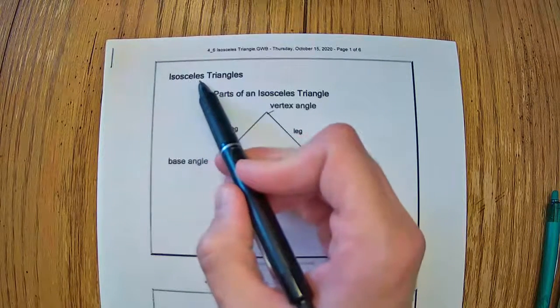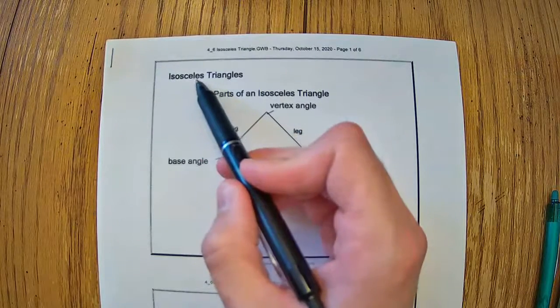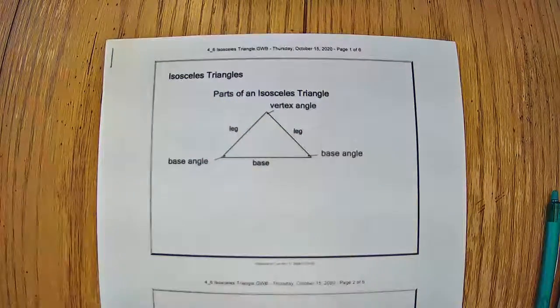I myself have spelled it wrong numerous times on quizzes and tests to have students point it out to me. So do your best, folks. Isosceles. So there we are.